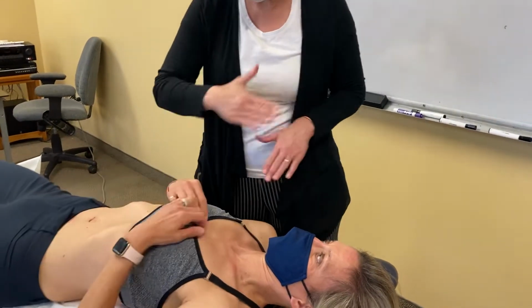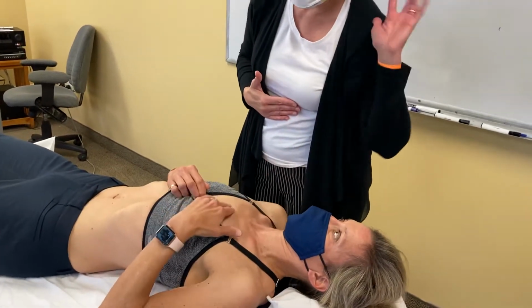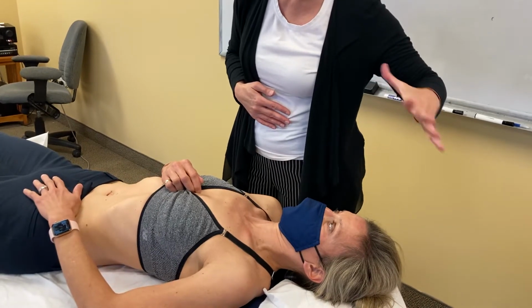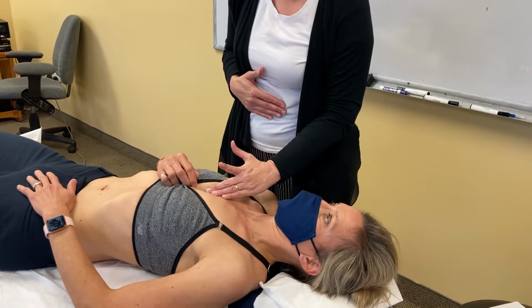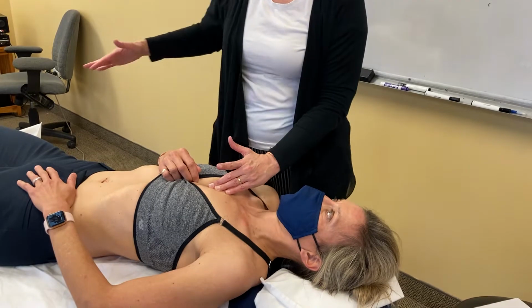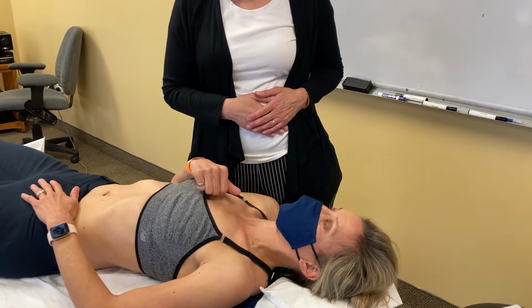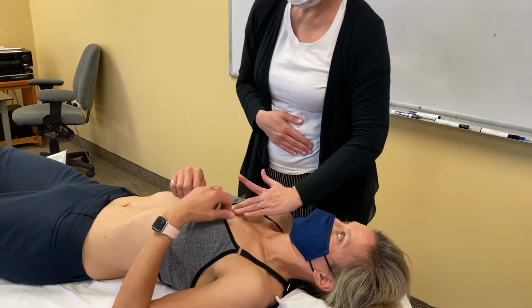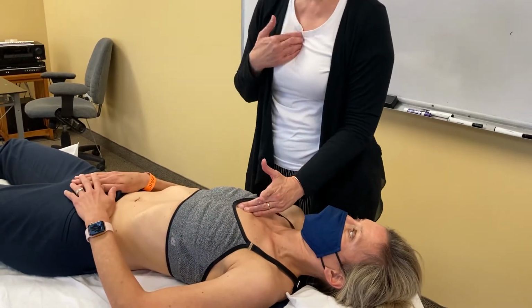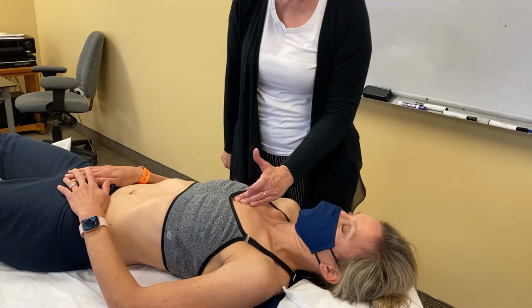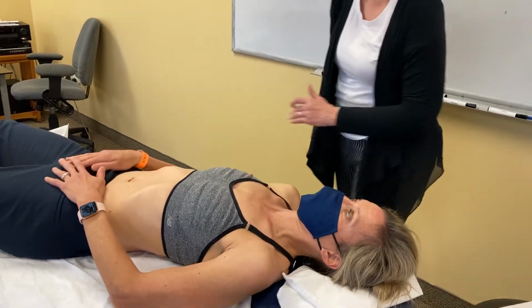So I actually just did from, usually I will come from superior in. It feels less vulnerable and they can see my hand instead of the sneak attack from down below, from inferior to superior. So let them see your hand, and then after they have palpated their own sternum, then you may palpate the sternum.